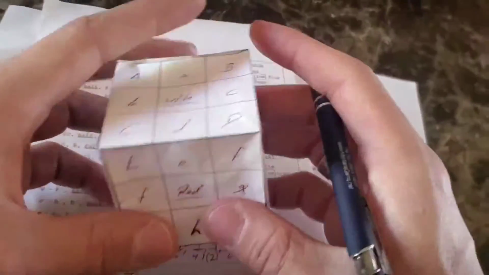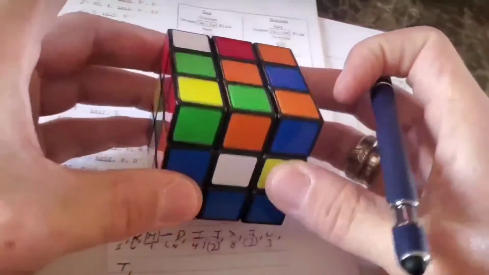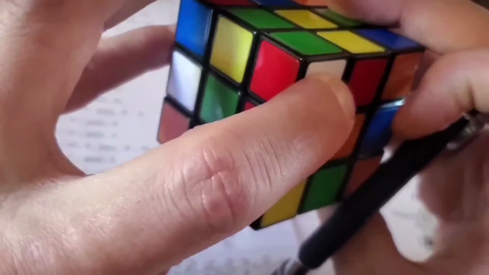Okay, let's look at T. Right there. So white, green, red.